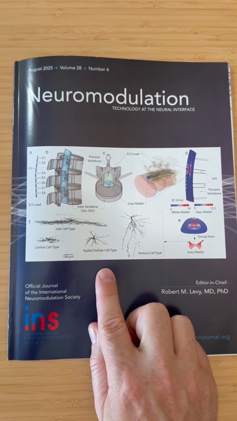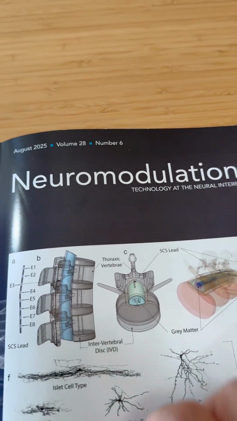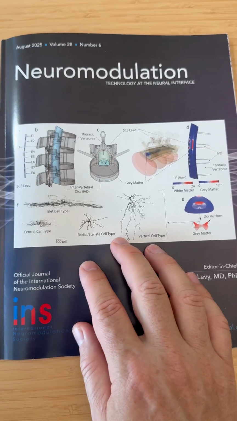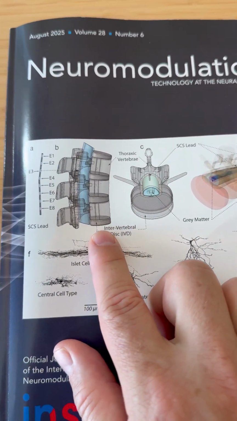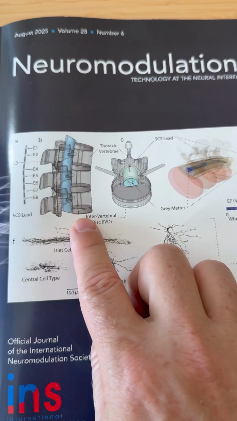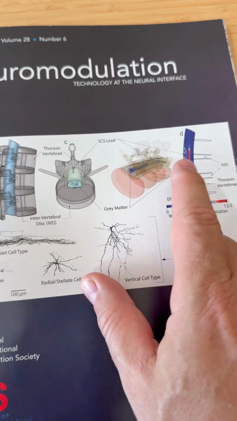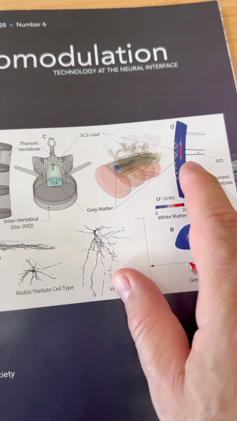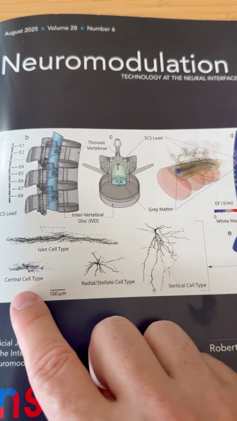I was excited to see our work on the cover of Neuromodulation, Technology, and the Neural Interface in this August 2025 issue. This work is actually a computational model of spinal cord stimulation. And it's considering how, when you activate spinal cord stimulation, current is delivered into the spinal cord. But we were especially interested in the current that gets into the dorsal horn.